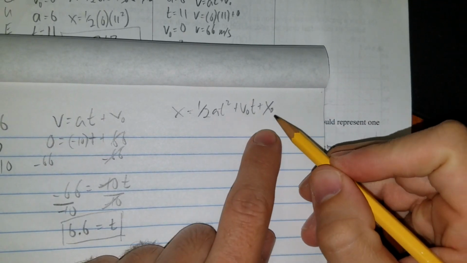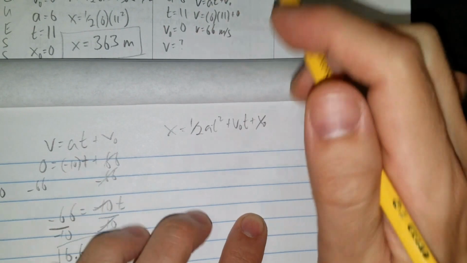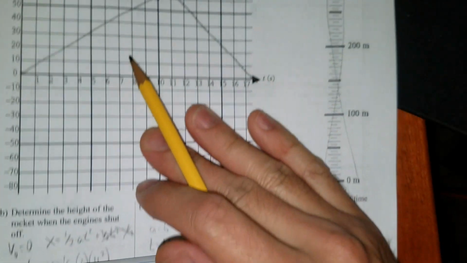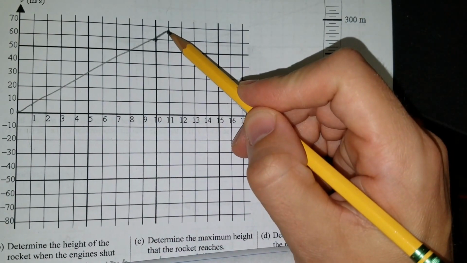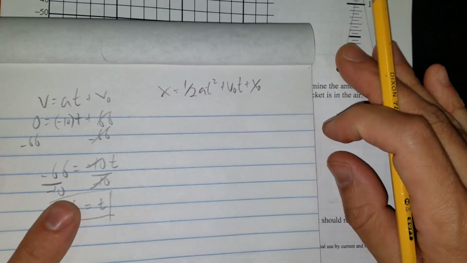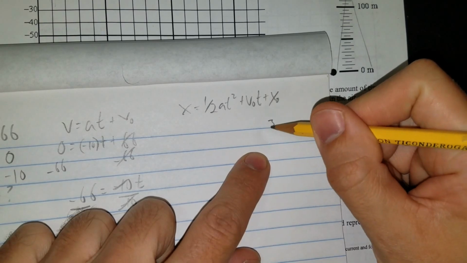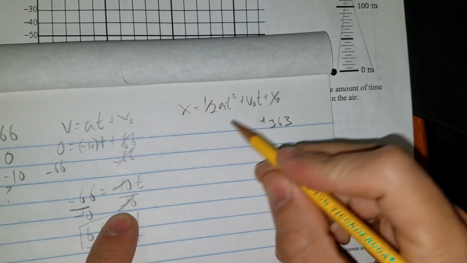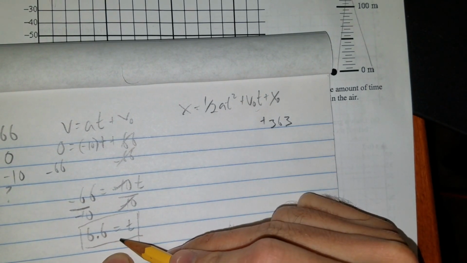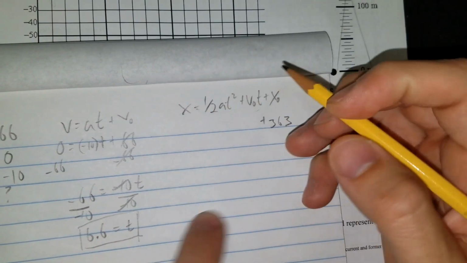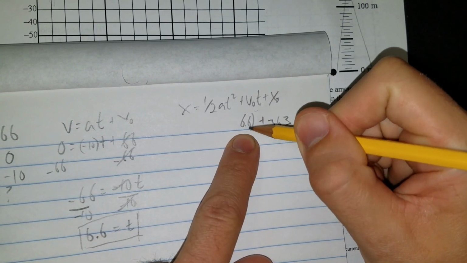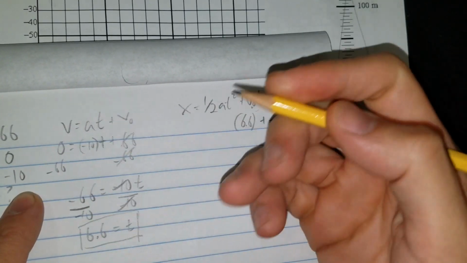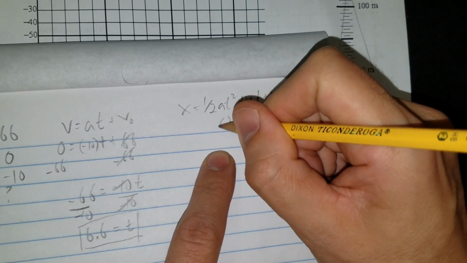Now, our starting position is 363 because we're already that high in the air, right? This is when the rocket stopped firing. So we're going to make that our starting position, 363 for our x naught. Our time, now we know our time is 6.6 seconds. We're trying to figure out how much higher do we go in that 6.6 seconds. Our v naught is 66 because we're already going that fast, right? So that's 66.